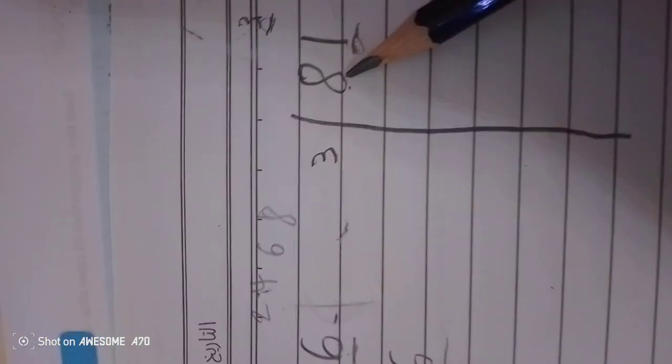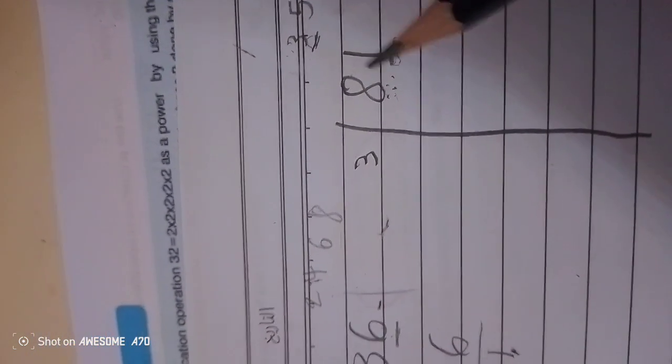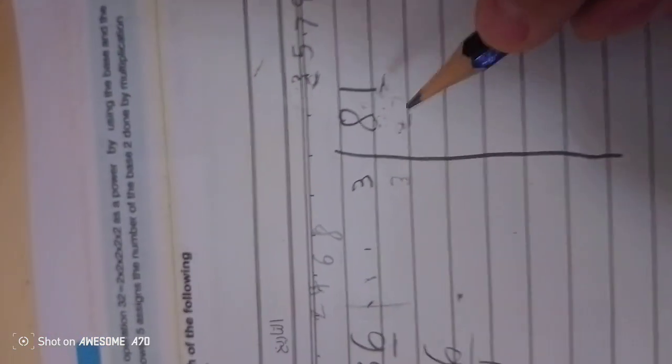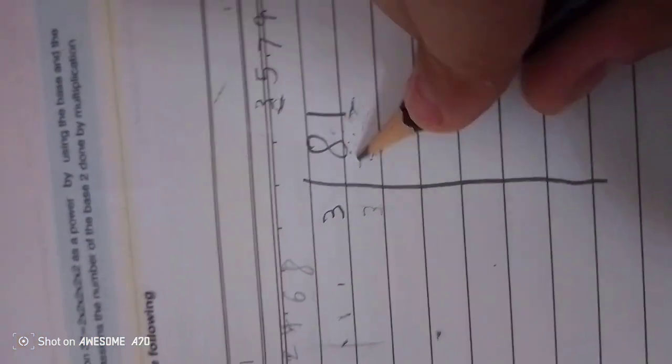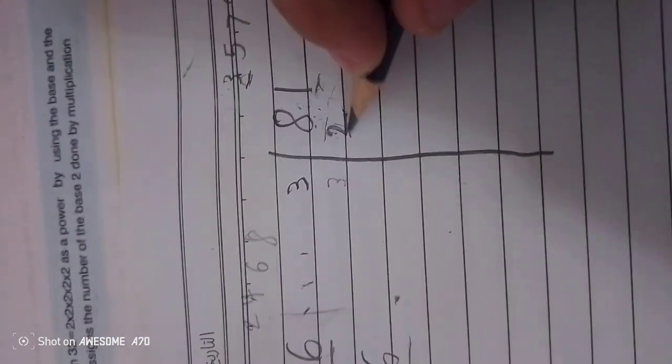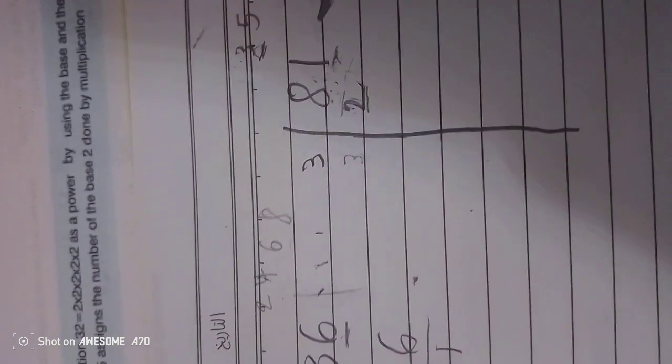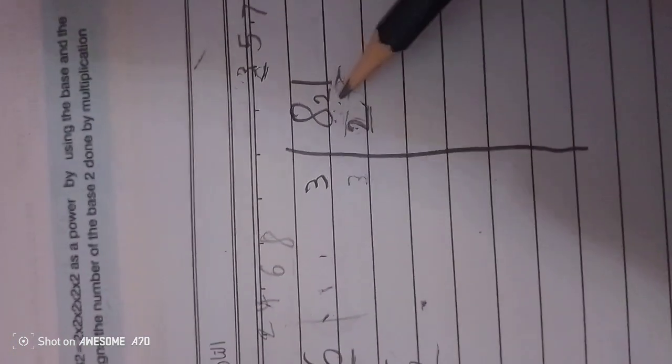81. 8. How many 3's are there in 8? There are only 2. Why? Because 3 times 2 is 6. Can we do 9? No. So it's 2. And the remaining number is 2.